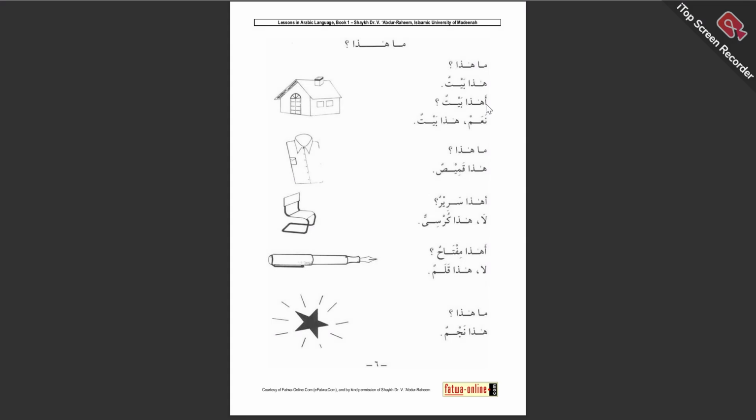So when we have a doubt and want to clear and remove our doubt, we use it at the start of hadha. So look, a-hadha baytun. Is this house? Is this home? Naam, naam means yes. Hadha baytun. This is house.